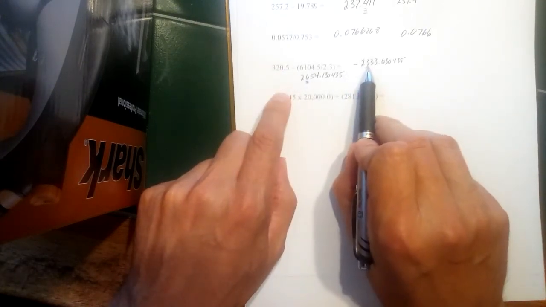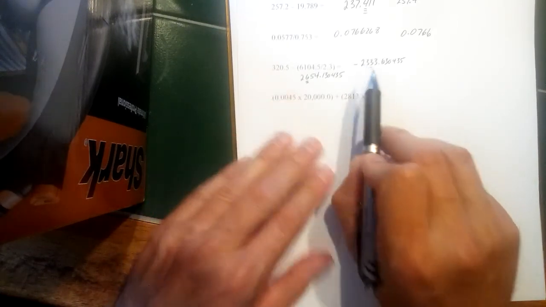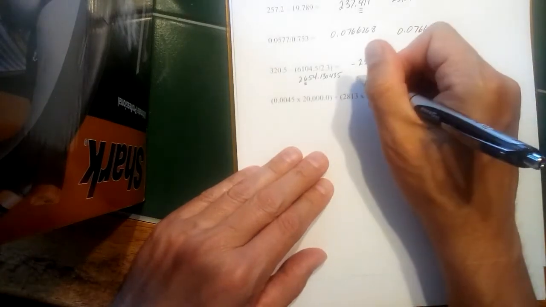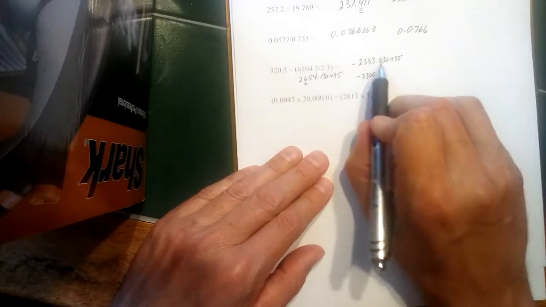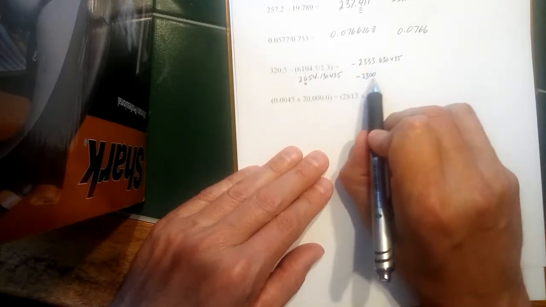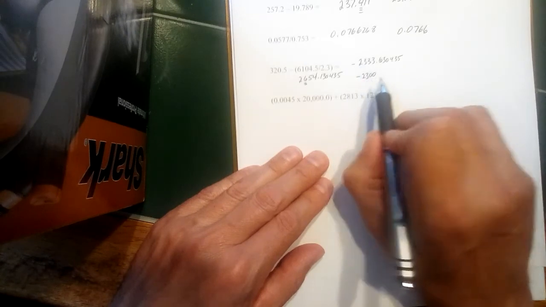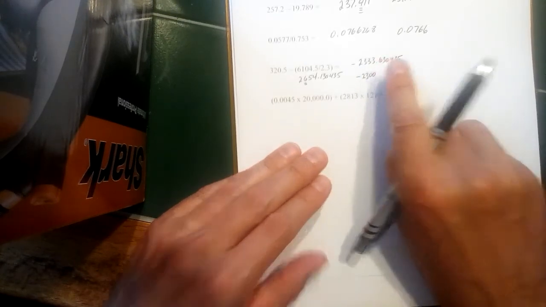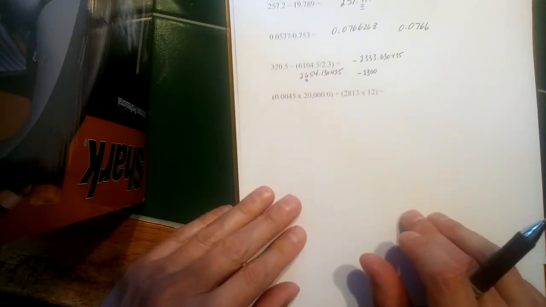So I can keep the 2, but that 3 there in the hundreds place is the last number I can record as a significant figure. So the answer here should be rounded to minus 2,300. And I add zeros that are not significant figures to maintain the value of the places where the 2 and the 3 exist. So you can't just leave off those zeros and change it to minus 23. That's a lot different than minus 2,300.